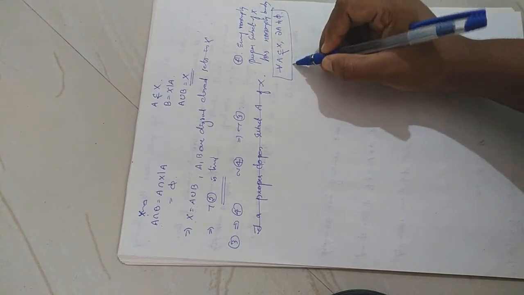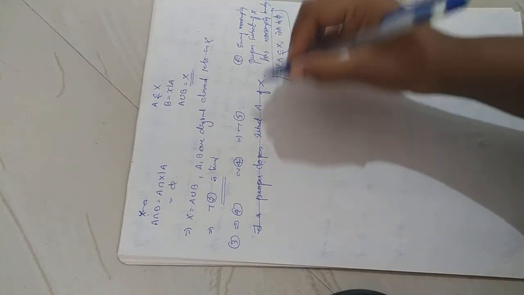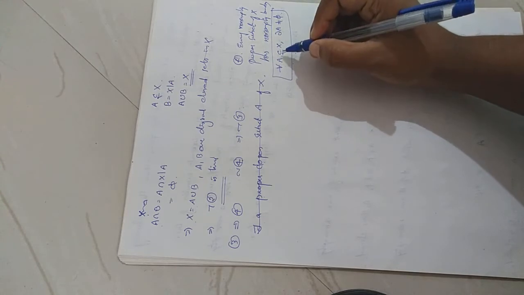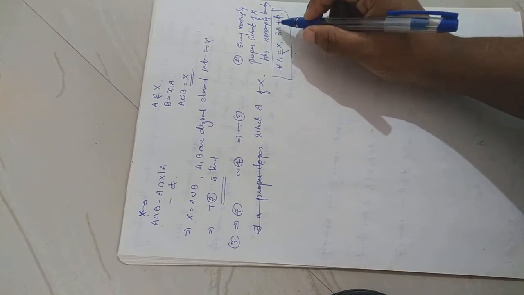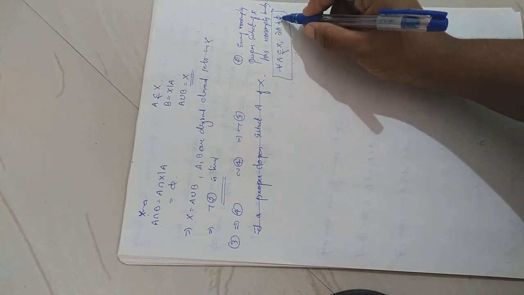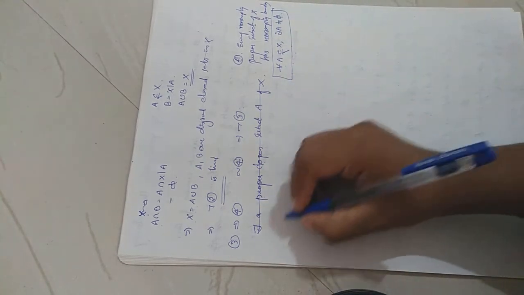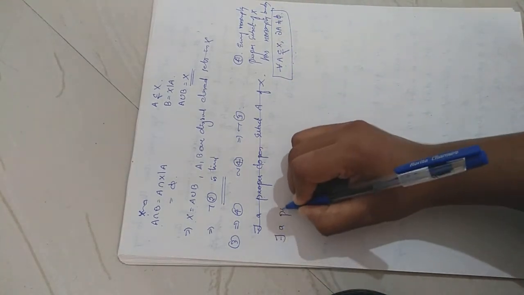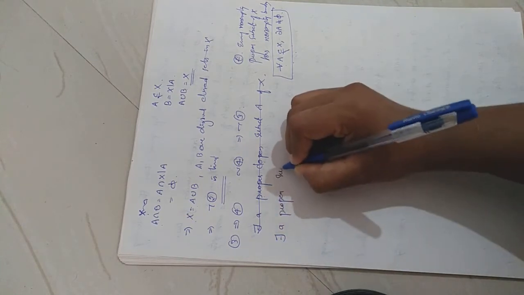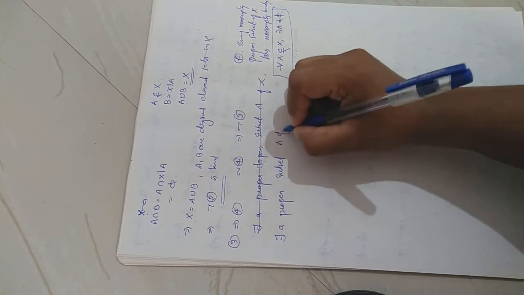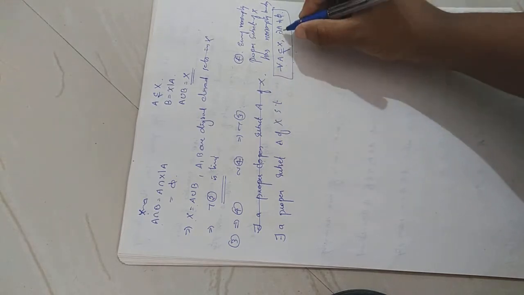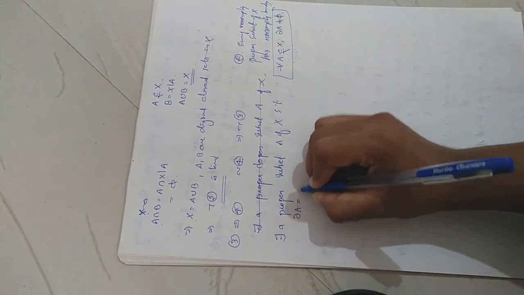We want to assume its negation. What will be its negation? For every A proper subset of X, the boundary of A is non-empty, so its negation is there exists a proper subset A of X such that the boundary of A is equal to empty.